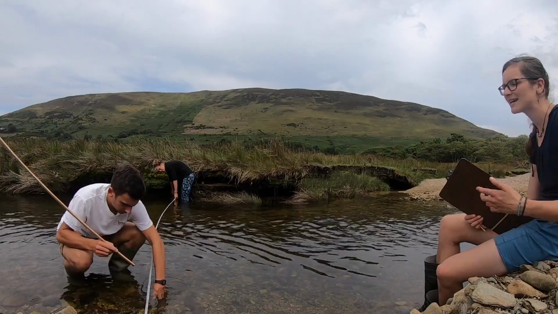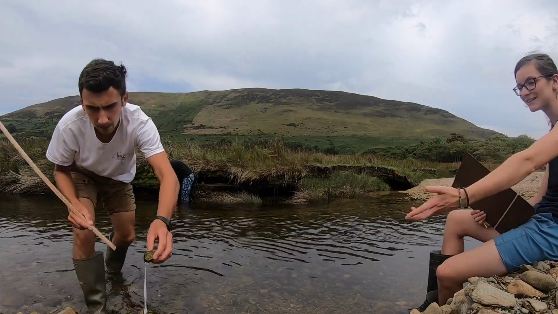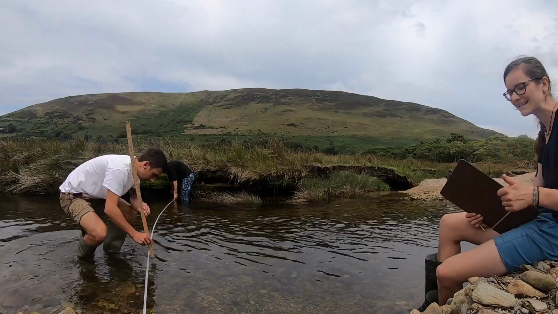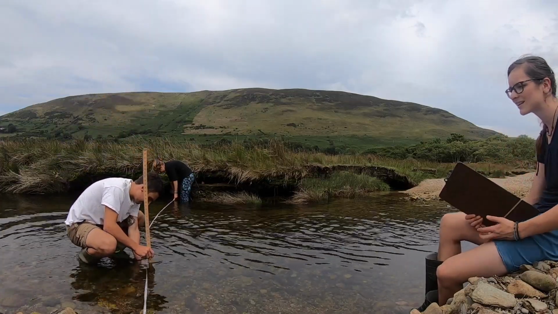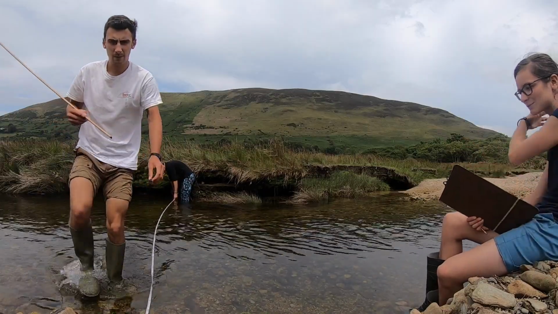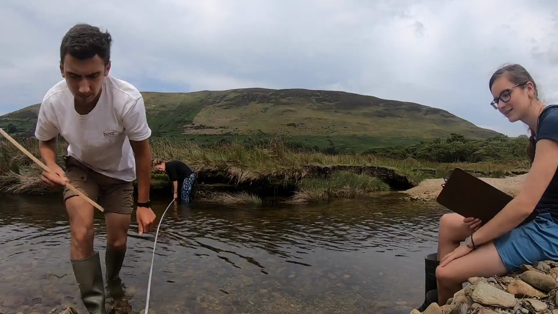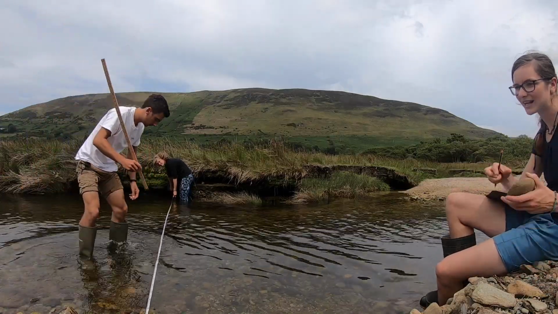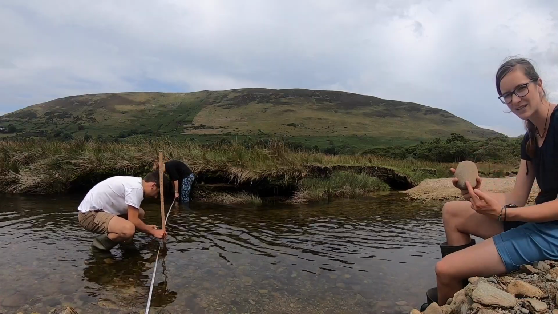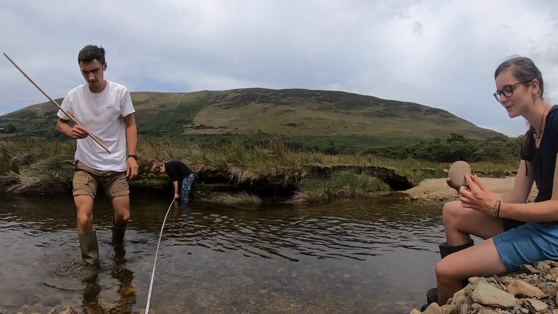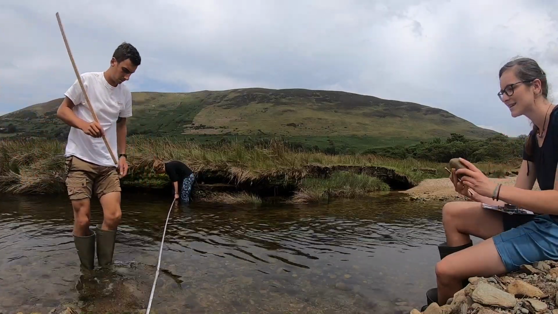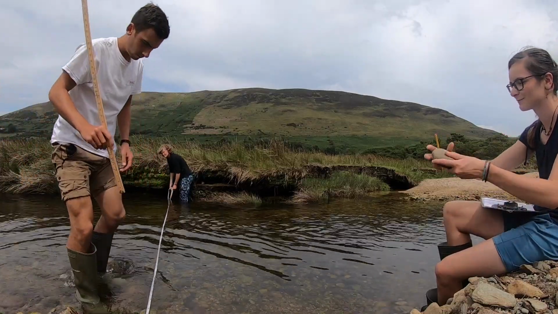At the same time as taking our measurements, we're also going to be picking up a stone. With this stone, we're going to be looking at the B-axis and also the roundness. This is going to tell us how it's changed in shape and how erosion has happened as we've moved downstream. So each stone or clast will have 3 different axes. We'll have an A-axis, which will be the longest one, B-axis, which is the middle length, and a C-axis, which is the shortest one. We measure the B-axis because this is the one that it rolls down the river on.